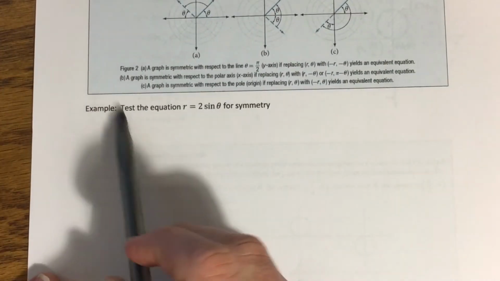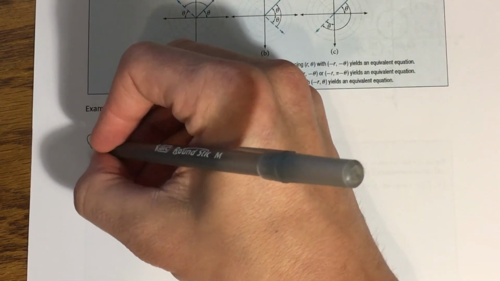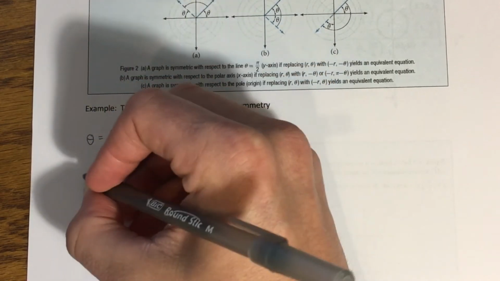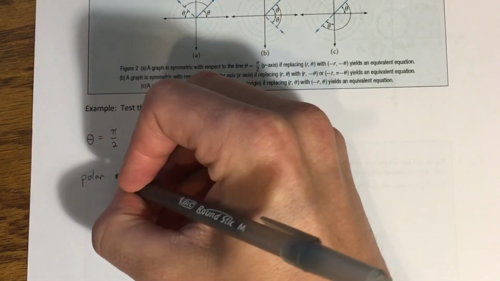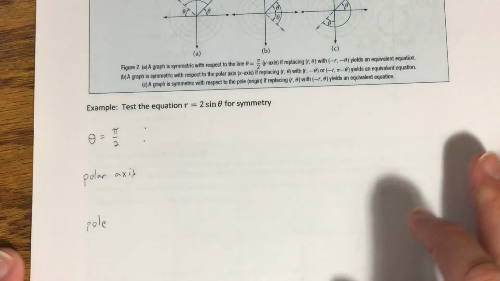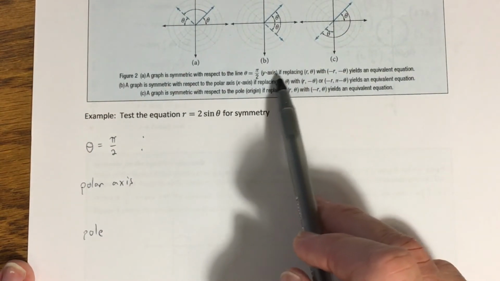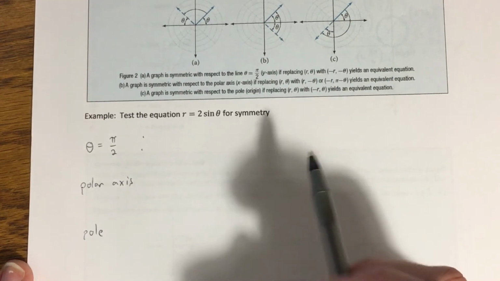So what I'm going to do here is test the equation r equals 2 sine of theta for symmetry. And I'm going to check for each type of symmetry that we talked about: symmetry about the line theta equals pi over 2, symmetry about the polar axis, and symmetry about the pole. So for symmetry about the line theta equals pi over 2, we have this symmetry test. We replace r with negative r, theta with negative theta.